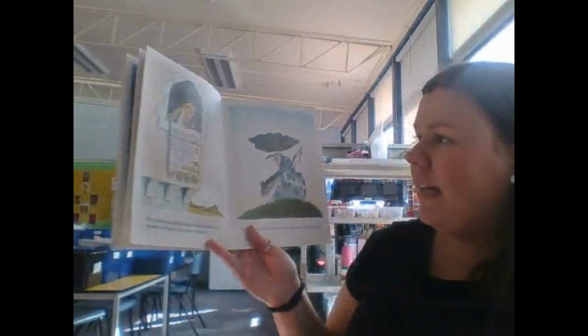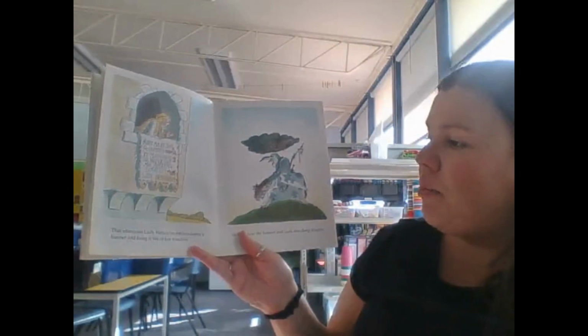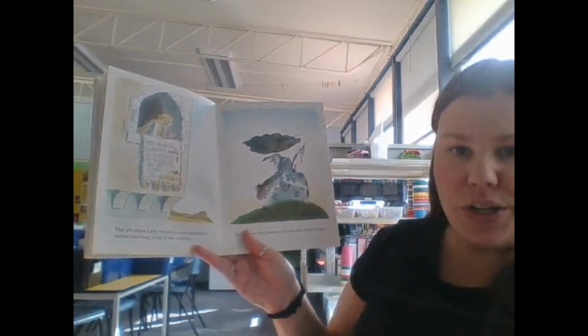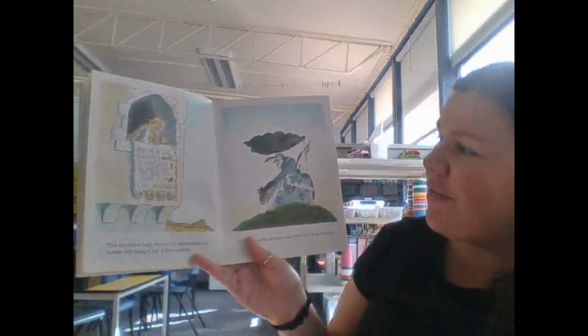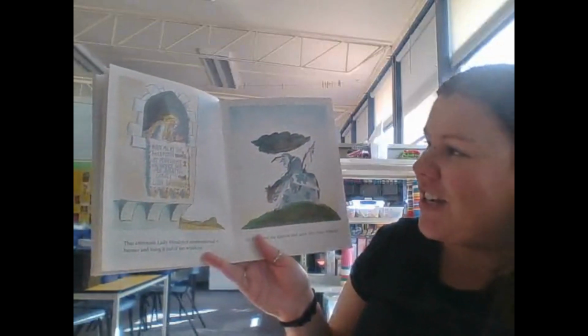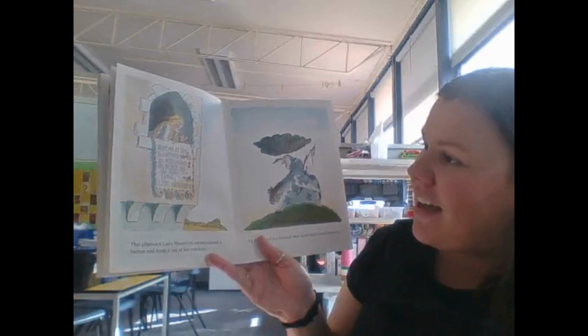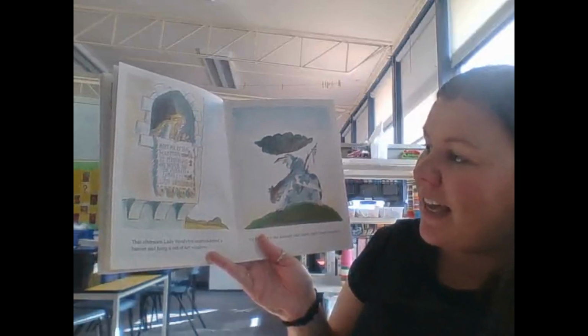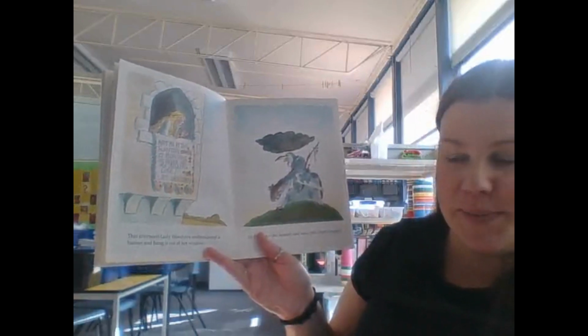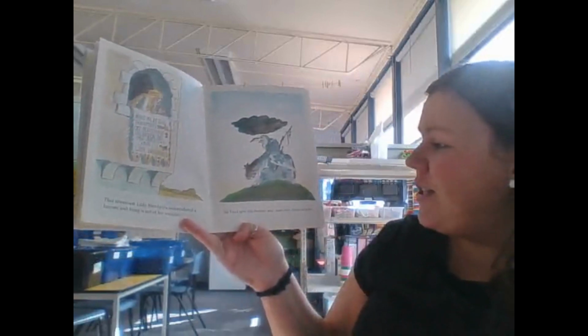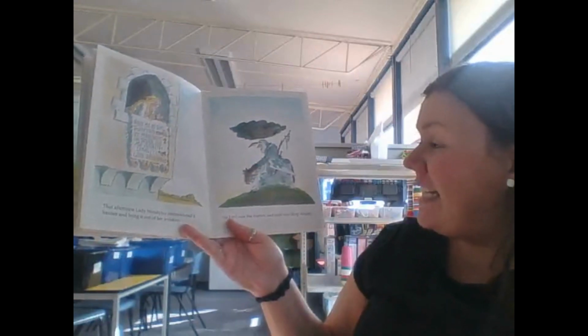That afternoon, Lady Wendelin embroidered a banner and hung it out of her window. We can use the picture clues here for some extra information. It says, meet me at the fountain at midnight or never see me again. Lady Wendelin. Sir Fred saw the banner and sank into deep despair.